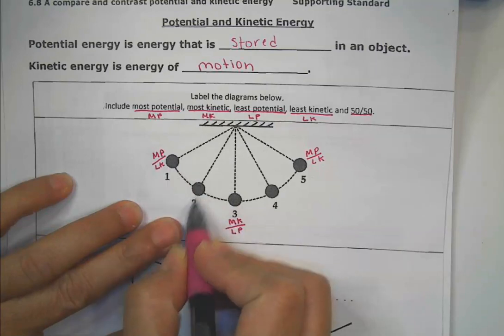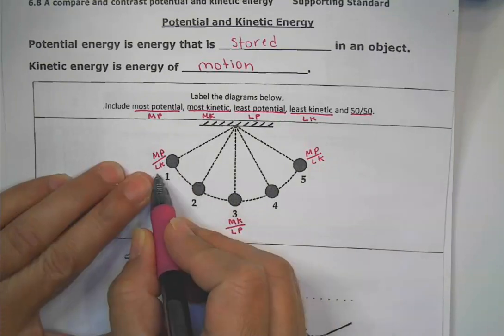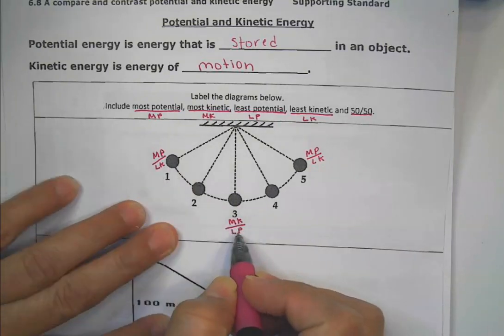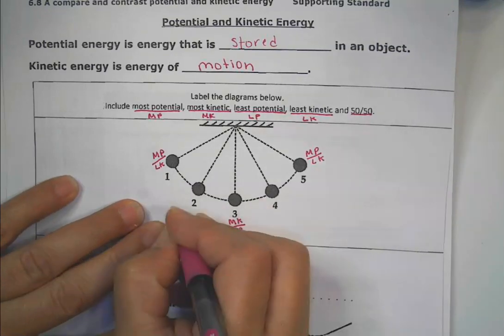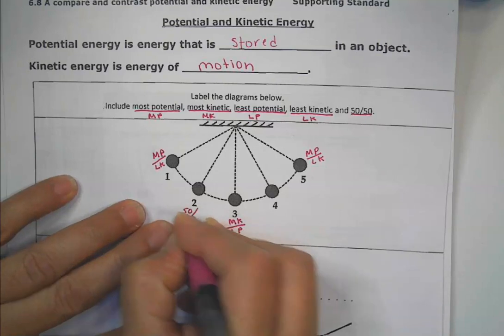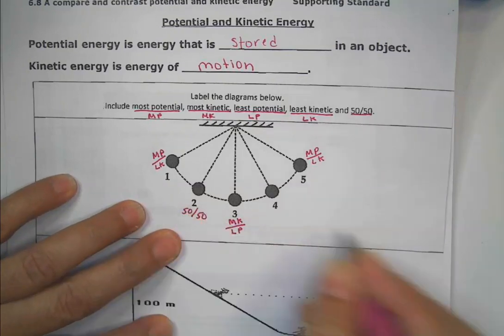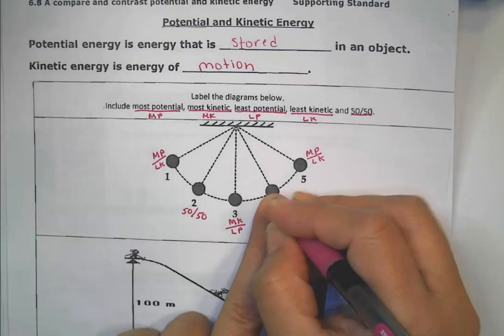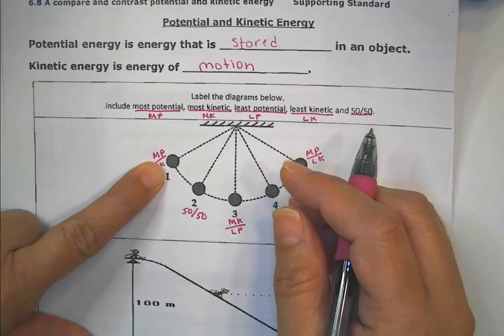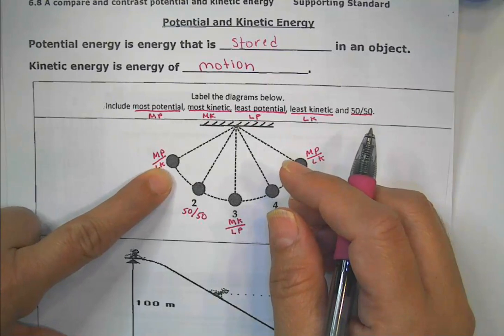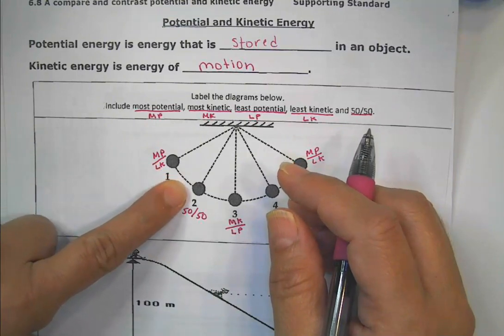Now when we're talking about halfway before we get to the bottom, then we're going to say right here that we have 50-50. 50 potential, 50 kinetic. Same thing right here before you actually make it to the very top. So then as we move from most potential, our potential energy decreases and decreases, and the kinetic energy increases.